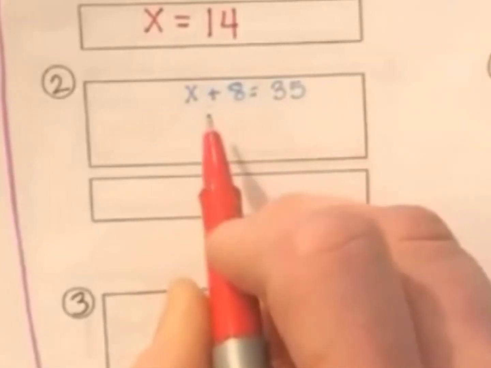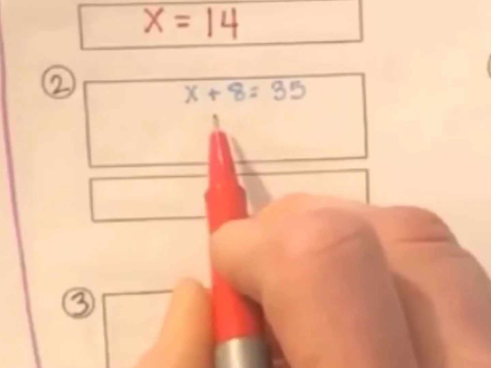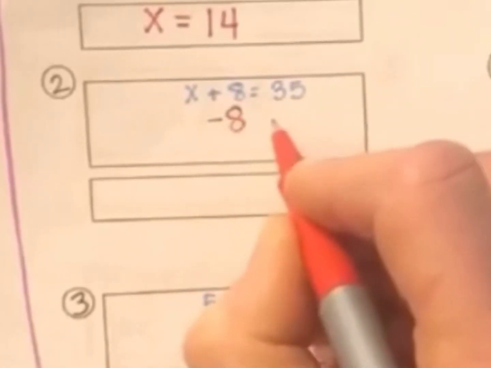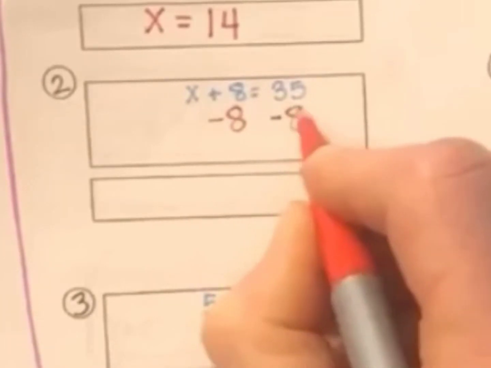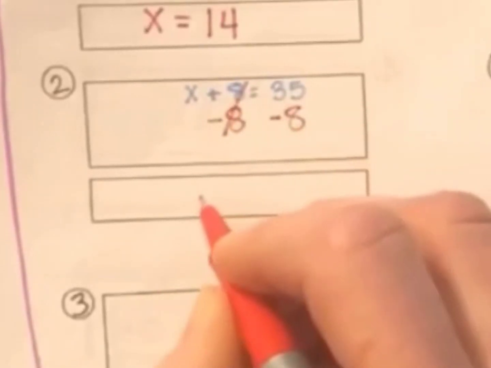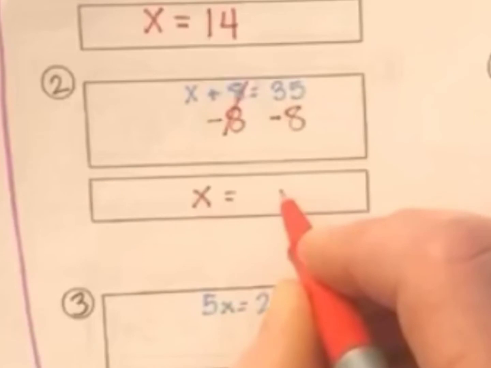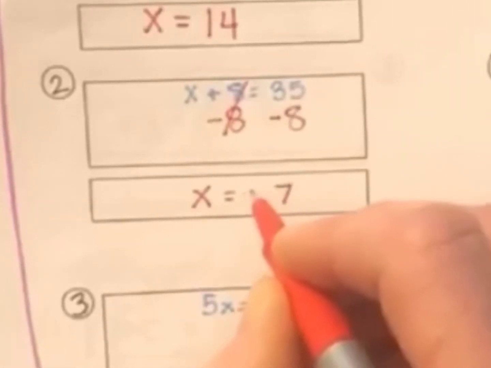Number 2 is similar to those we've already done. X plus 8 equals 35. The opposite of plus 8 is minus 8. Cancel out the 8. X equals 35 minus 8, which is 27.